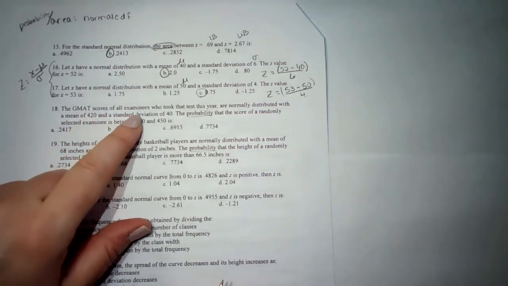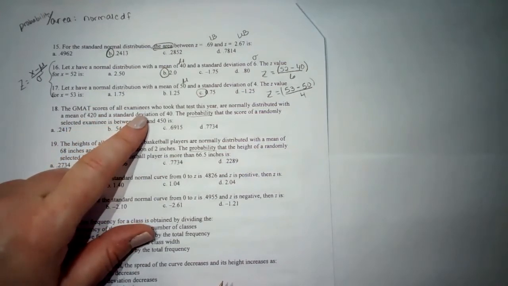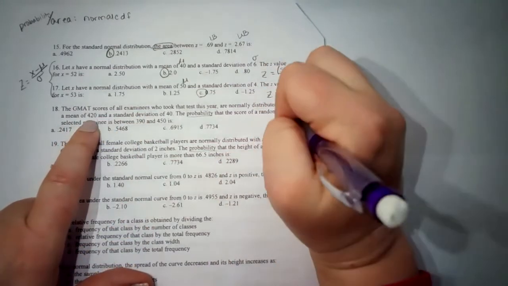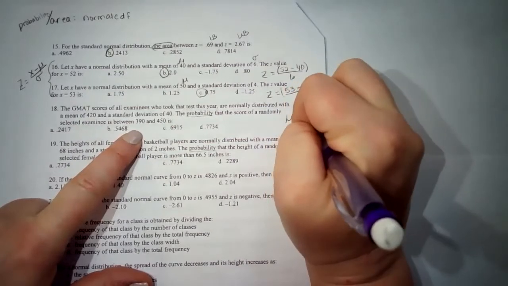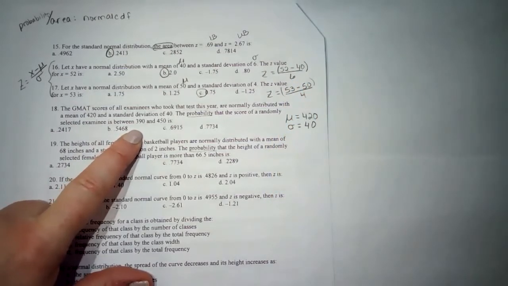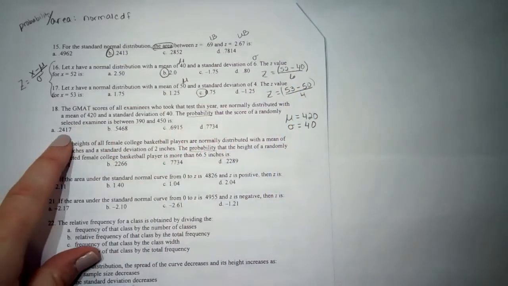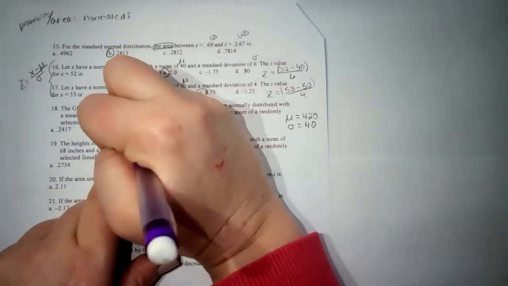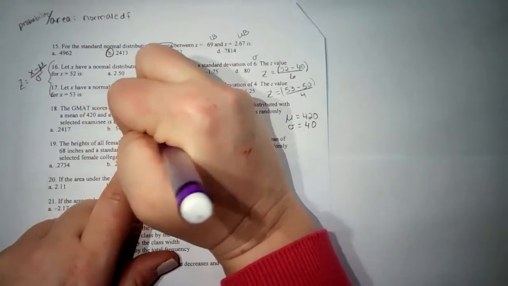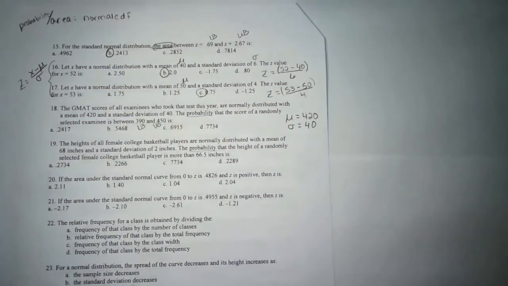So the GMAT scores of all examinees who took the test this year are normally distributed with a mean, there's my mu, of 420 and a standard deviation, there's my sigma, of 40. The probability that the score of a randomly selected examinee is between 390 and 450. There's your lower bound, there's your upper bound. What did I come up with? 0.5468. So normal CDF if it wants the area or a probability.